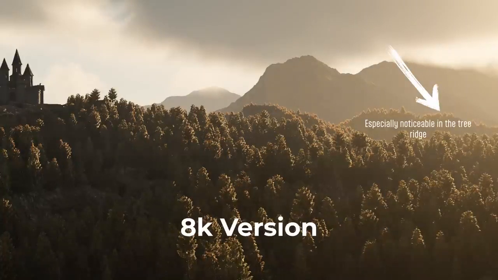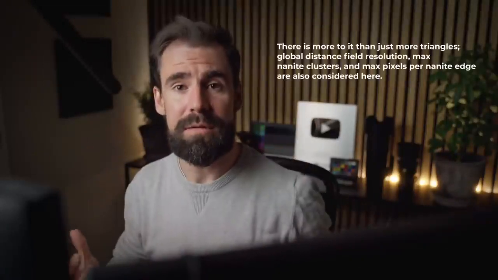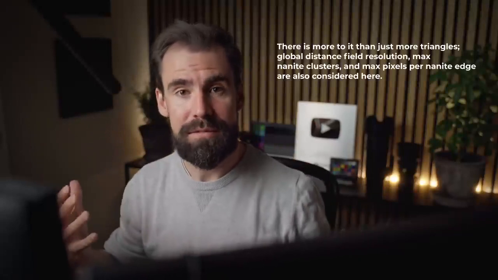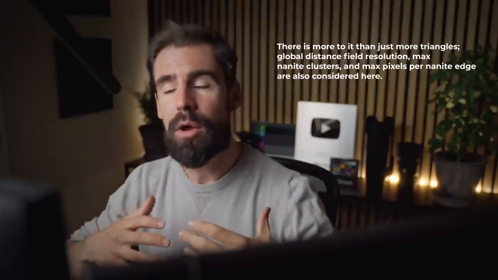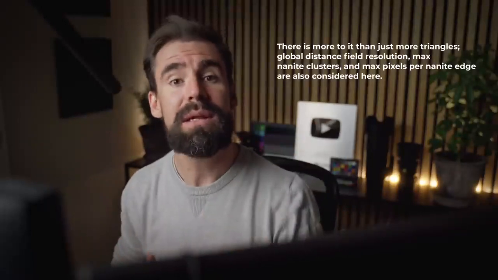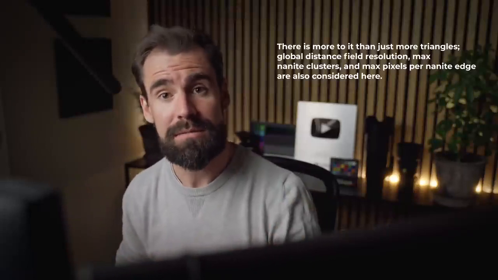Everything is just a tiny bit sharper and cleaner, and the reason for that is because with default settings, Nanite does not render polygons that are smaller than a pixel. So by doubling your resolution, quadrupling your pixel count, you can render way more triangles, which ultimately gives you a lot more detail and better contact shadows in the distance.